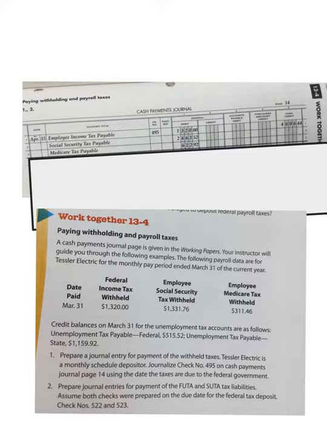Now, for our FUTA and SUTA, that actually goes to 2 different government agencies, and so we've got to write 2 separate checks for that. This is actually going to be prepared for April 30th, so the very end of the month. Okay? And it tells you that the federal portion is $515.52. SUTA portion is $1,159.92.